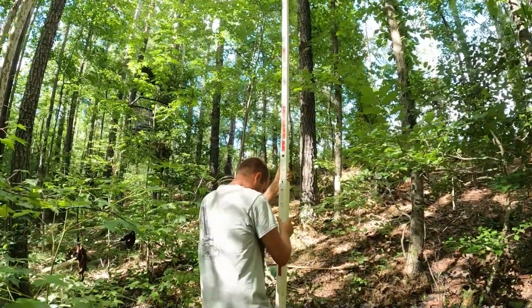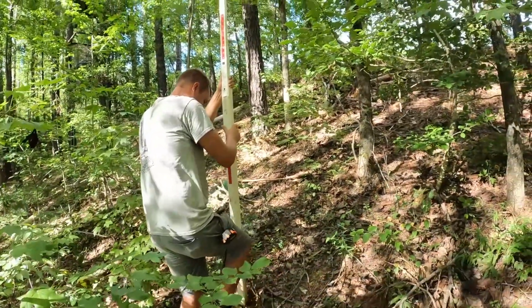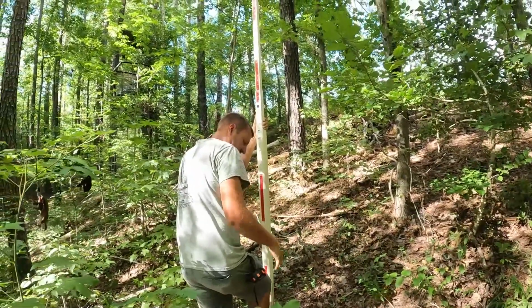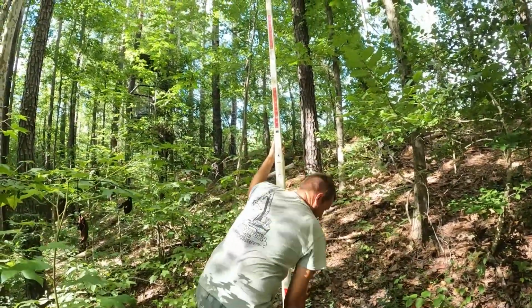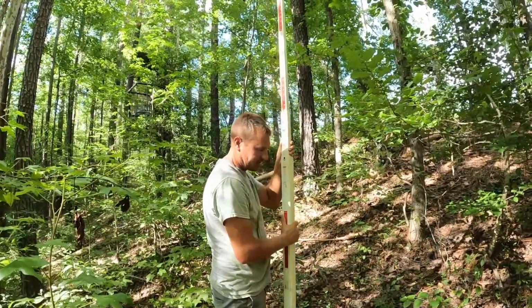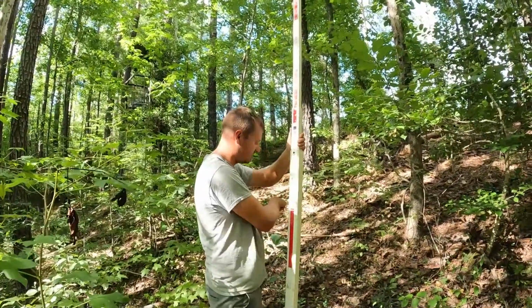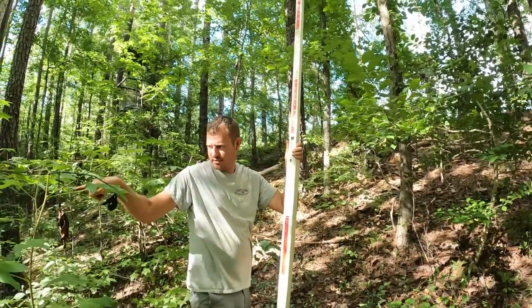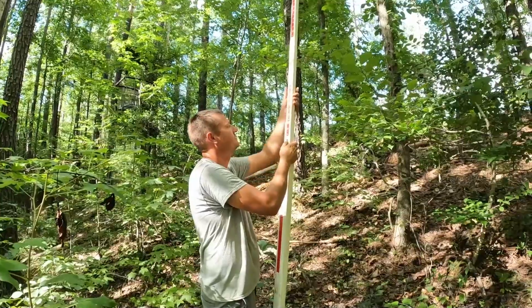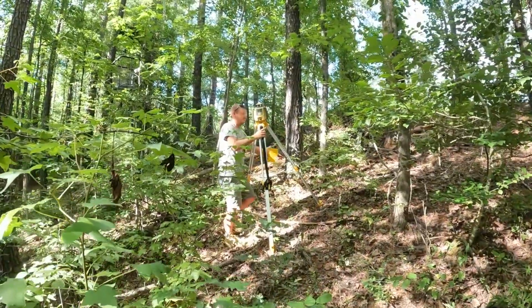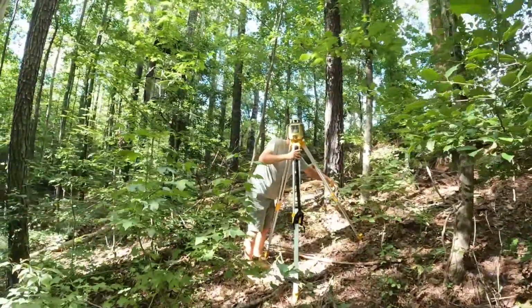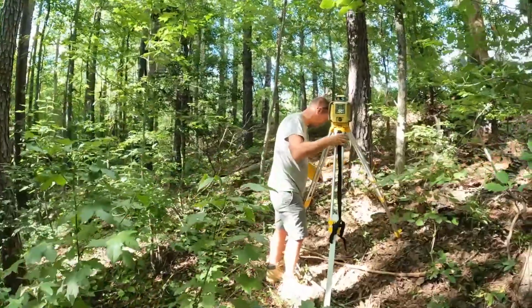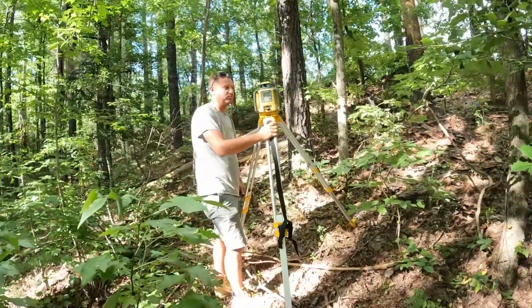All right, so right here is 17.6. So I'll mark that as my spot. Write that number down, calculate the difference. We'll set the laser up down here and check from here to the pipe down there. We'll make sure we lock the leg in this time, right? I think that's in the instruction manual.